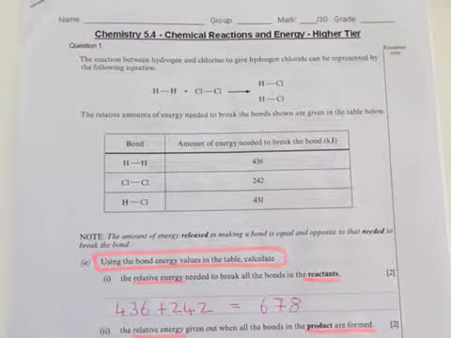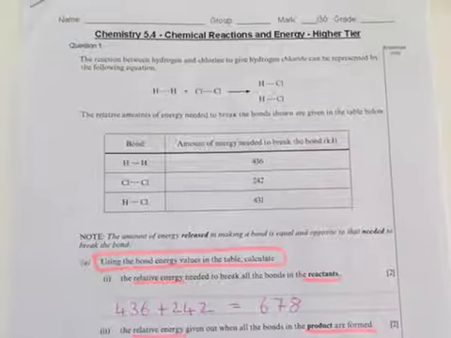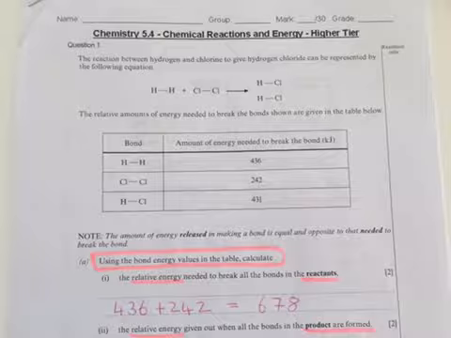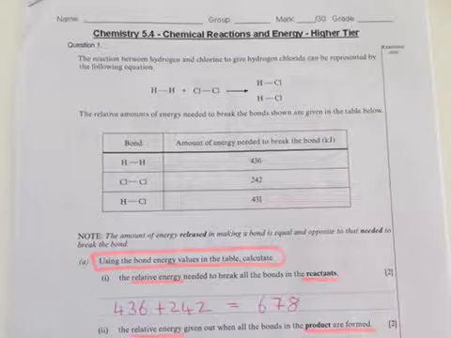This is Chemistry 5.4, chemical reactions and energy, okay? This is a good question you can expect to see in most papers that you'll sit in the summer series. I'll be surprised if one doesn't come up.